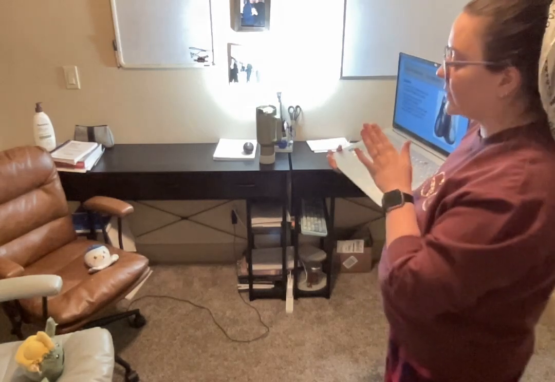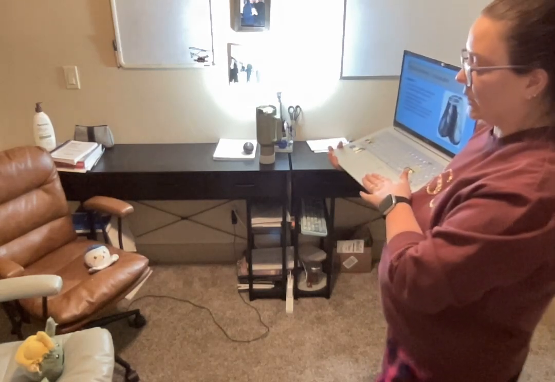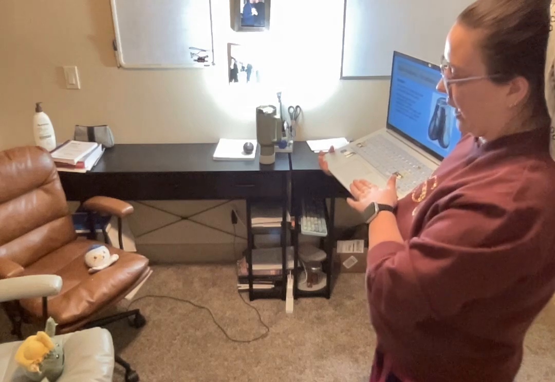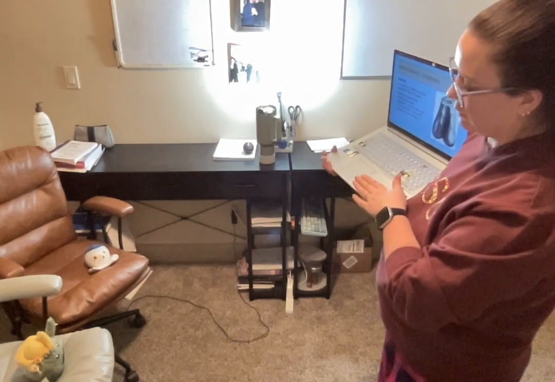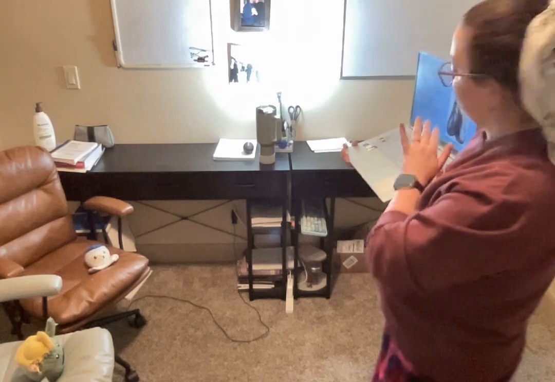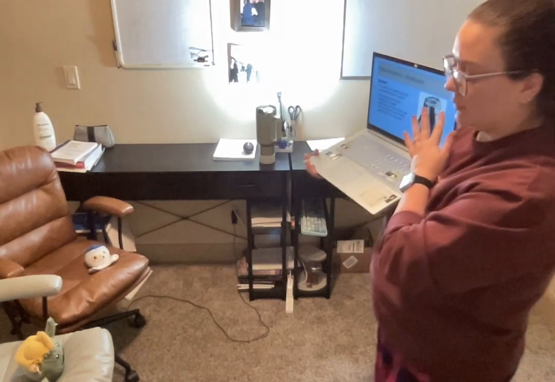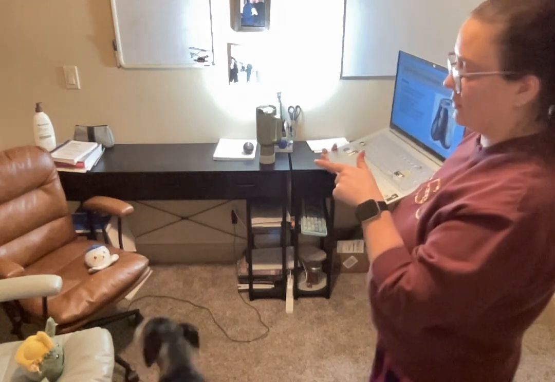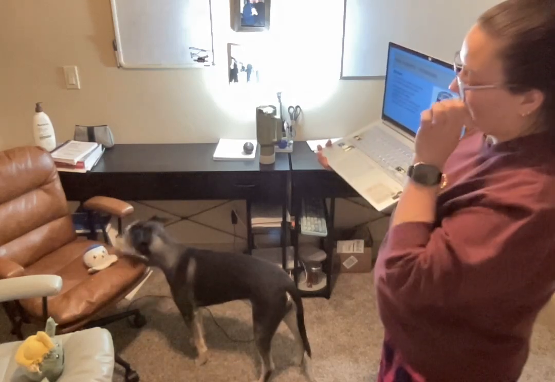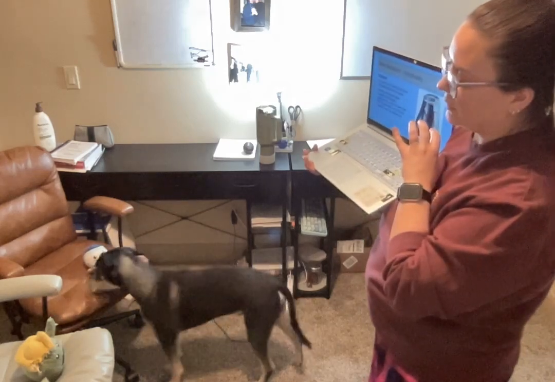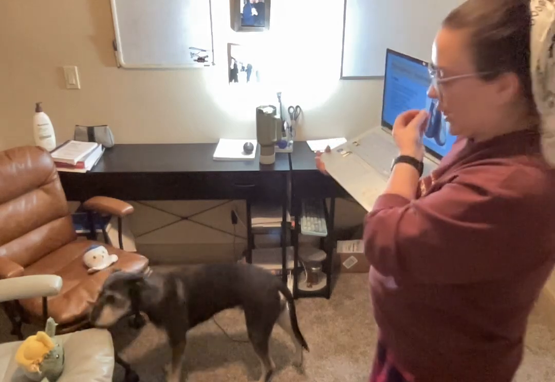Our last vocab word is the scrotum. I mentioned it earlier. Does anyone remember where I mentioned your scrotum earlier? Yes, your testicles. Your testicles are within your scrotum.